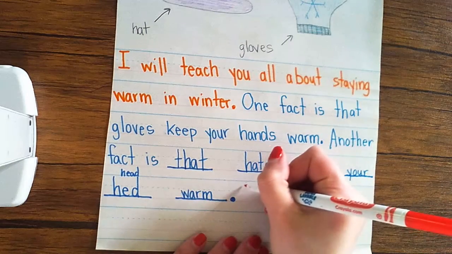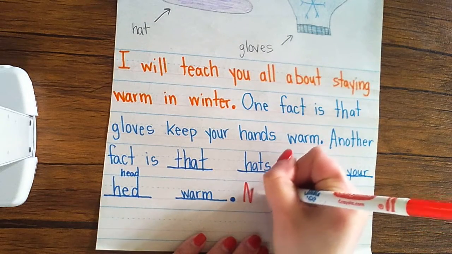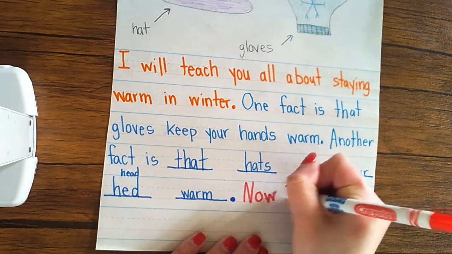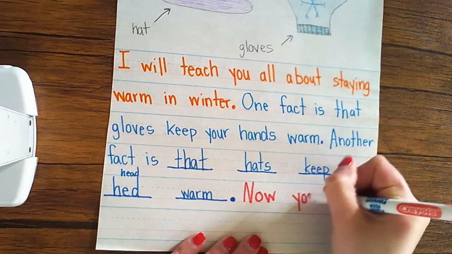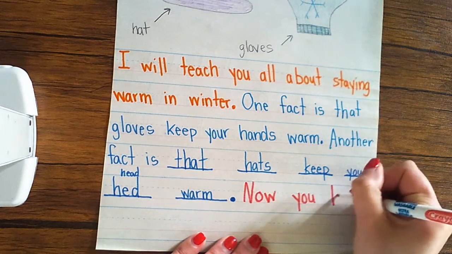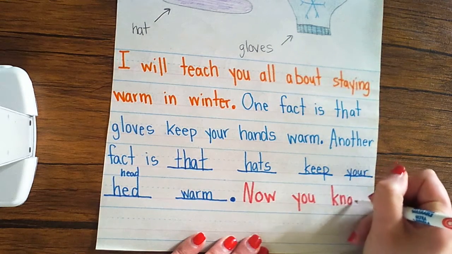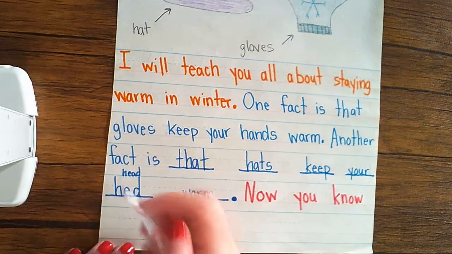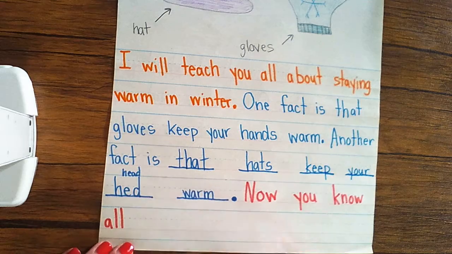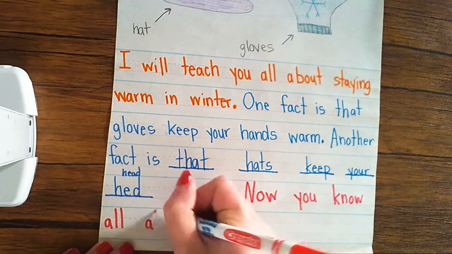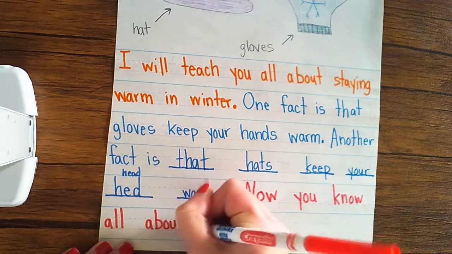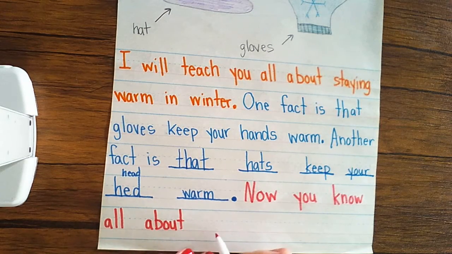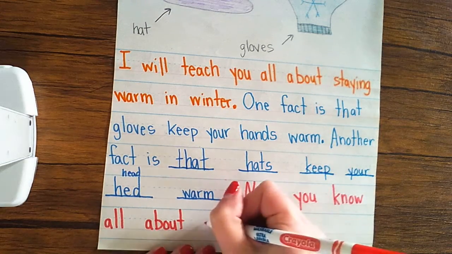Here we go. Now, notice how I used an uppercase N because it's the beginning of my sentence. Now you know, K-N-O-W spells know, comes from the word knowledge. Now you know all about, A-B-O-U-T, about. Now you know all about staying warm in winter.